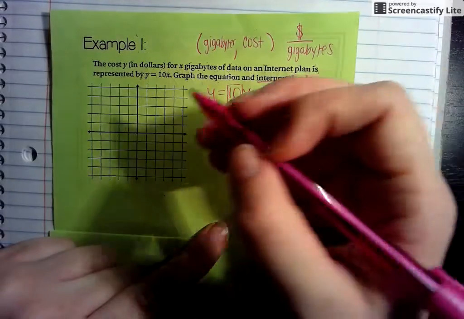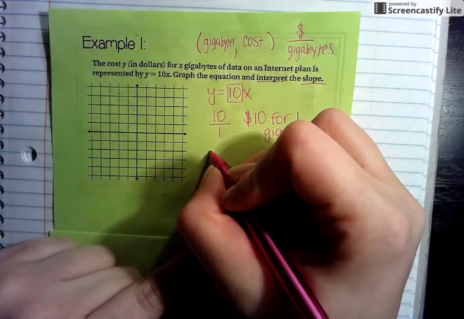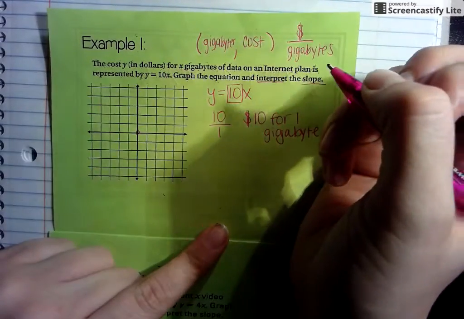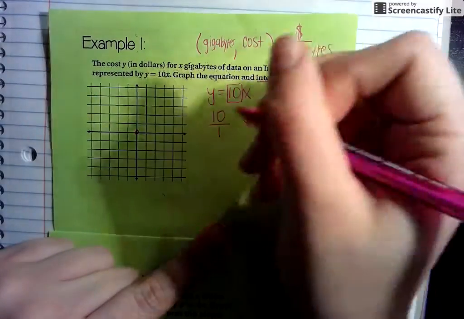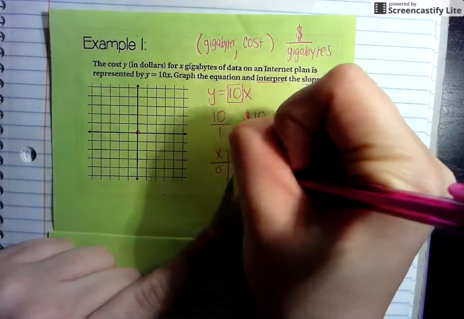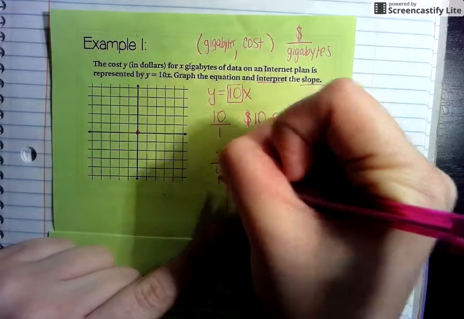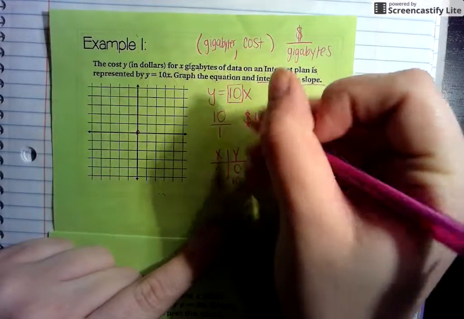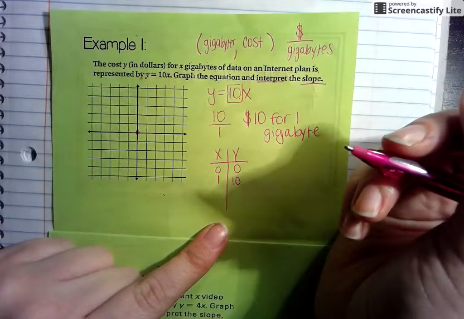Now, to figure out what our other values are, you would want to always start at the origin, so you know 0 gigabytes are going to cost $0. So I can always make a table to show my information. I know that 1 gigabyte would be $10, because 10 times 1 is going to give me 10. So I can mark my chart.